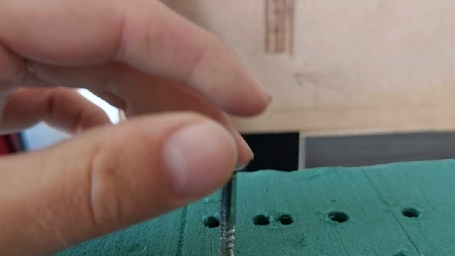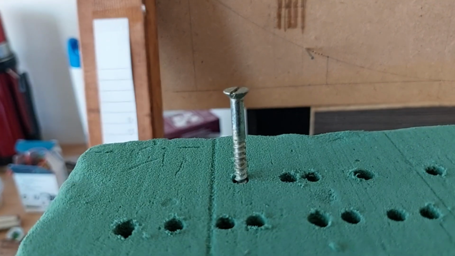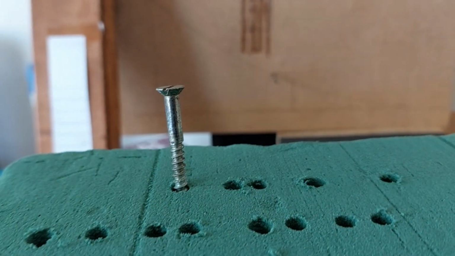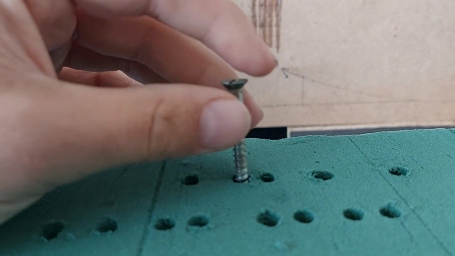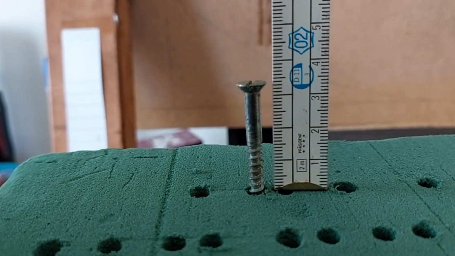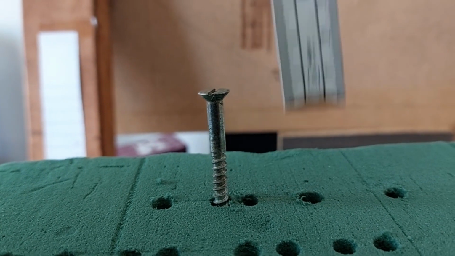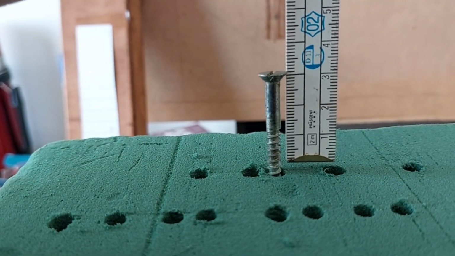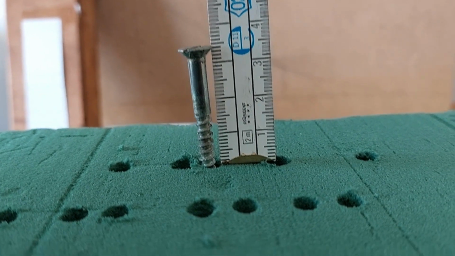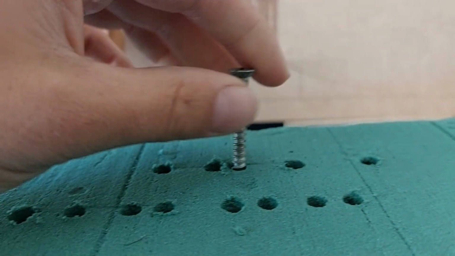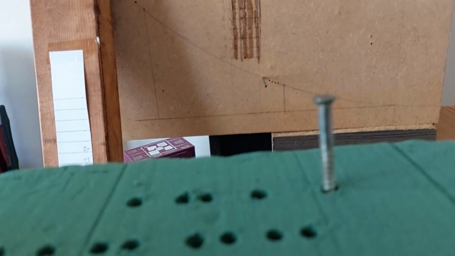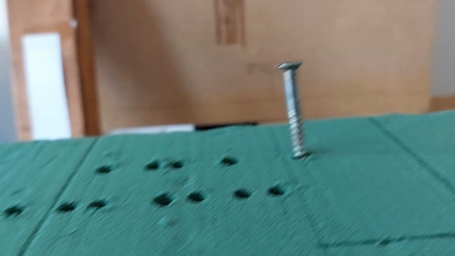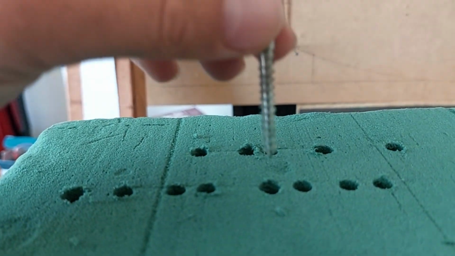Now for the 4 mass 1 velocity over here. 3.4, 3.5. 3.4, 3.5. 3.4. And 3.4, 3.5.